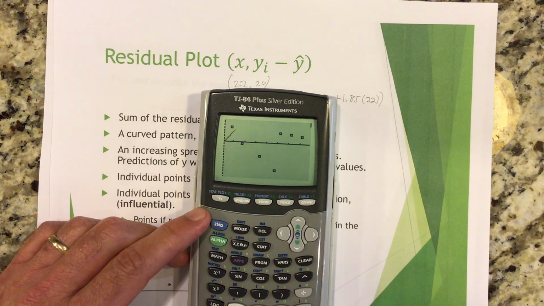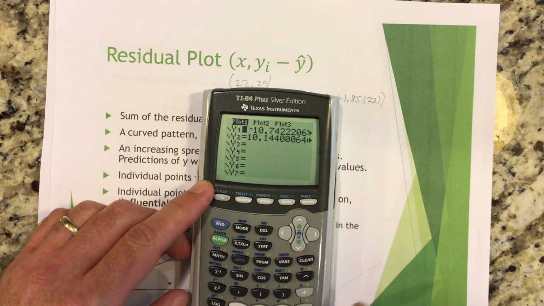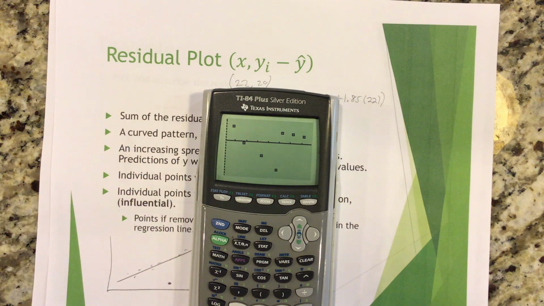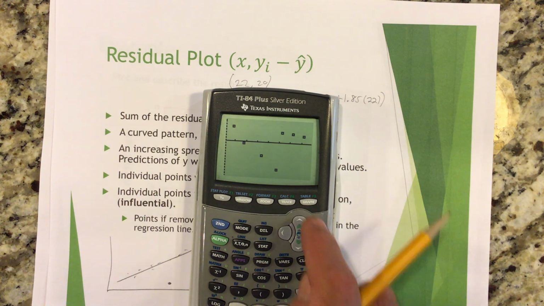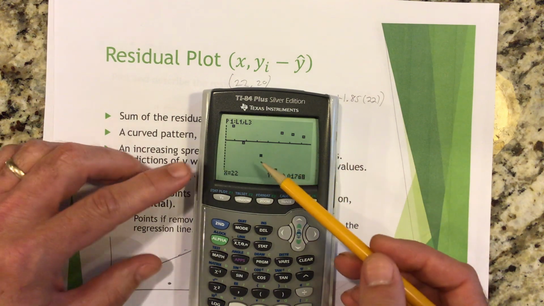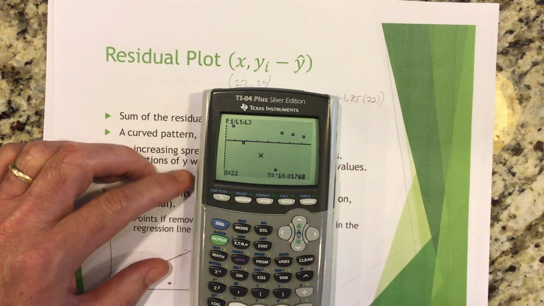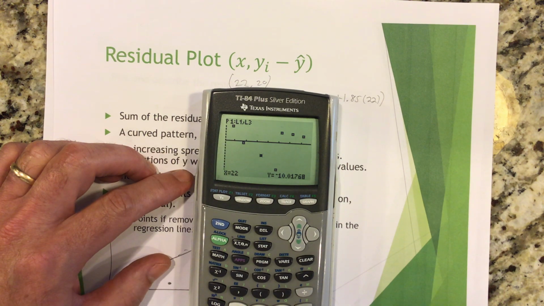Okay, zoom stat. Let's turn that line off. And there's the residual plot. Okay. And now I can again trace these, and there's the point I was just talking about. So the person who smokes 22 years, 10 units below the line. And you can scroll through, and there's the person who smokes 14 years, roughly 1 unit below the line.